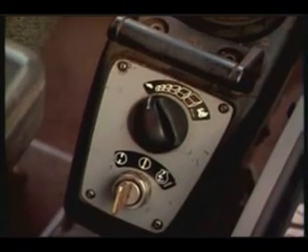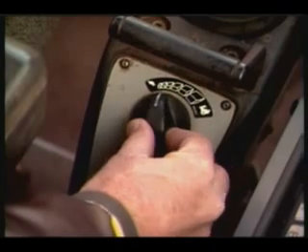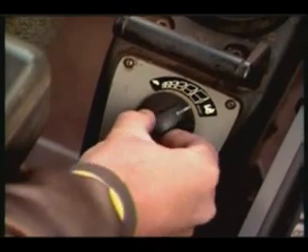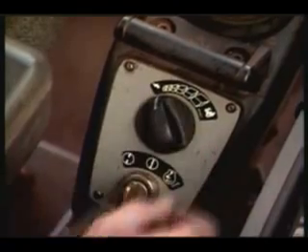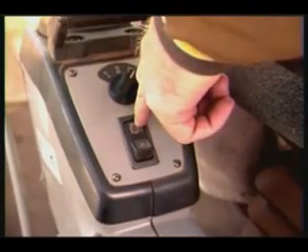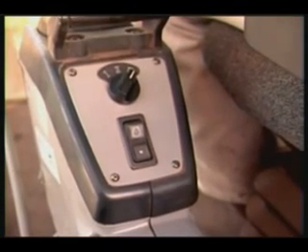In the right joystick console, you'll find the engine throttle dial and key switch. The dial has 10 settings. Turning the dial clockwise increases engine speed. Counterclockwise reduces speed. In the unusual event that the dial fails to work, use the AESC as a backup switch.